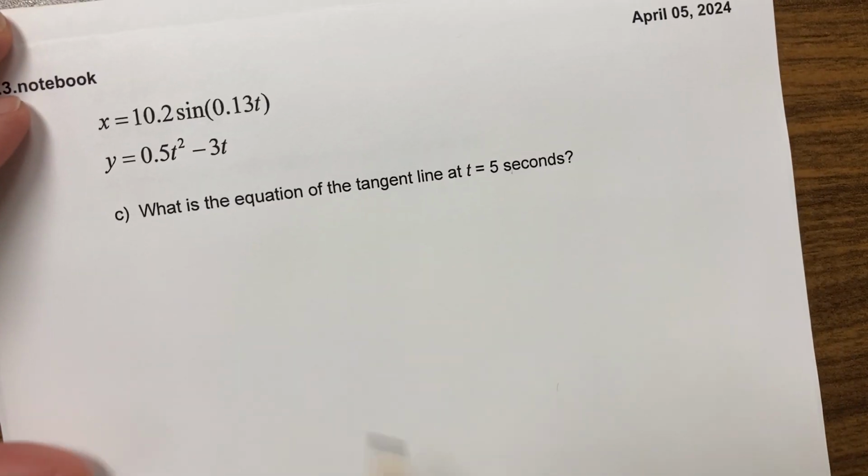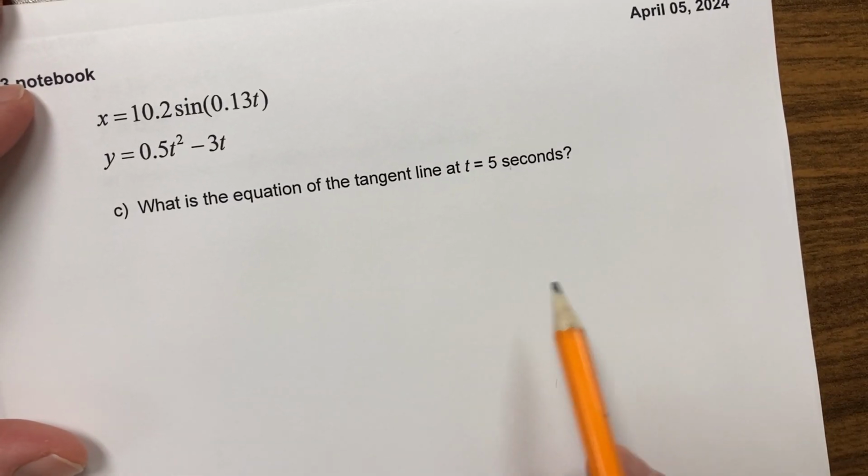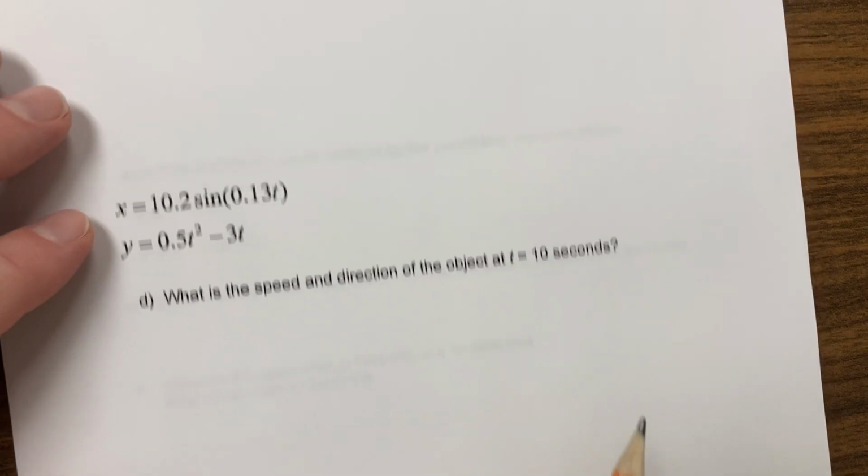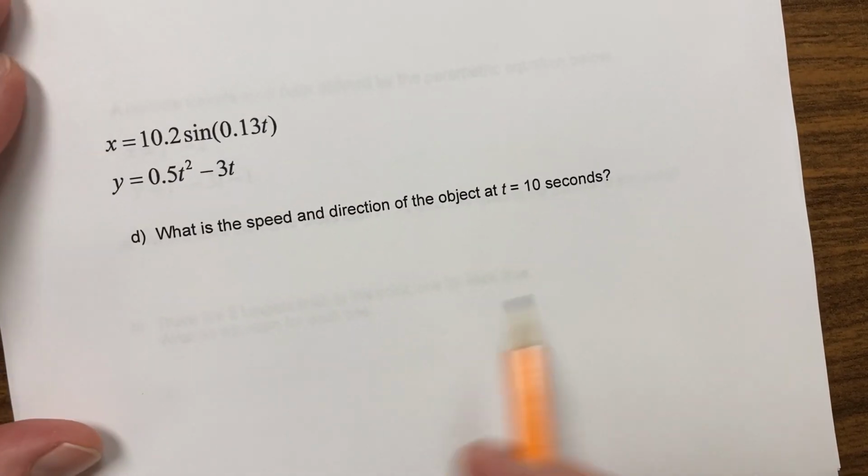Now, equation of a tangent line at 5 seconds is something we've done before. I'm not going to do it again here on this video. Speed and direction, again, is something we did before.